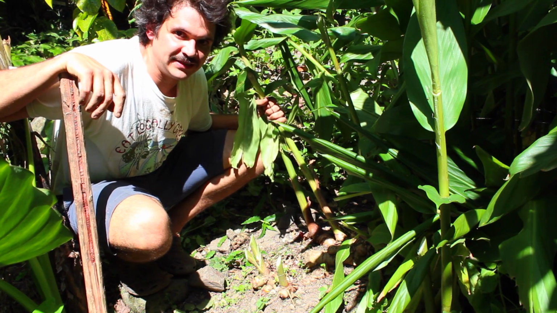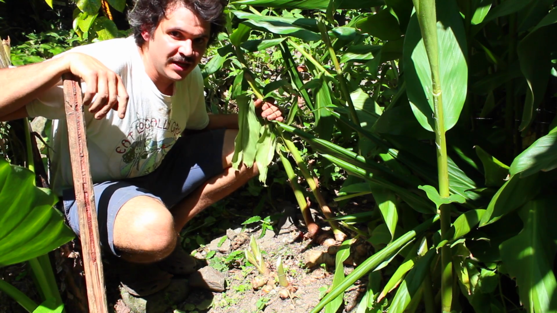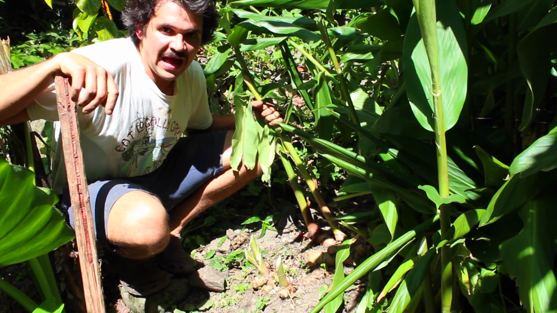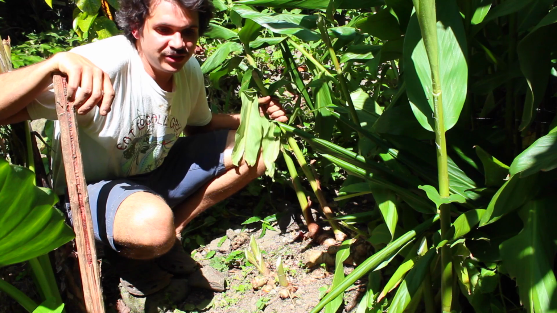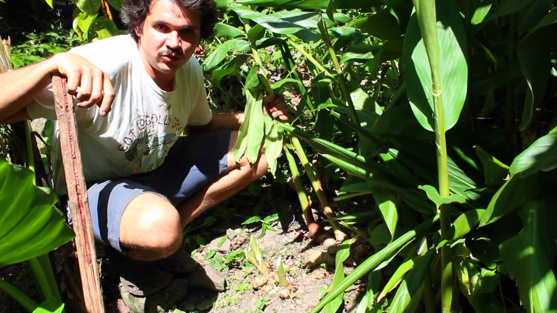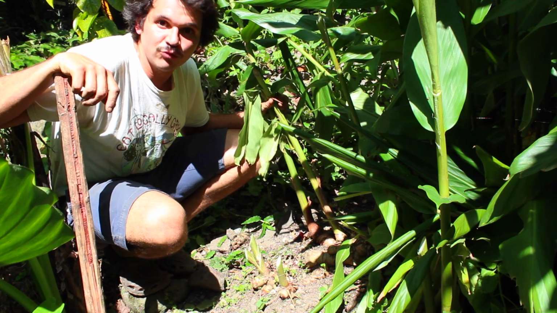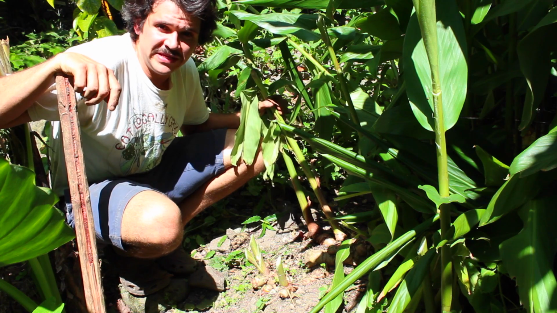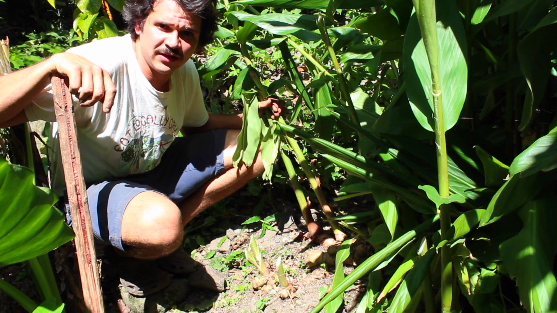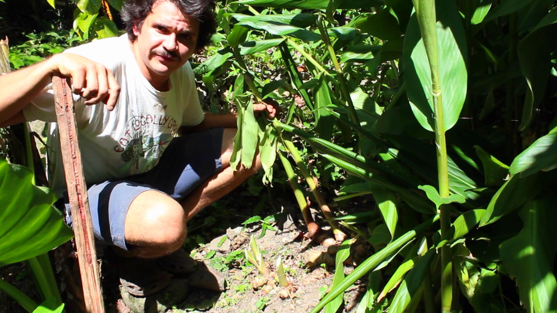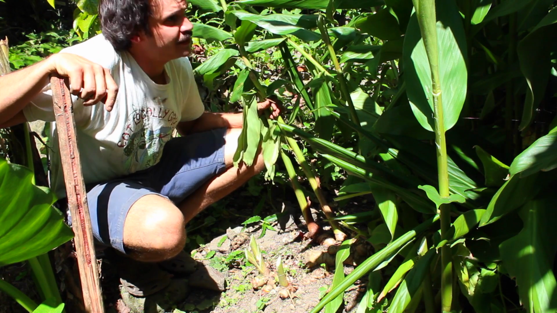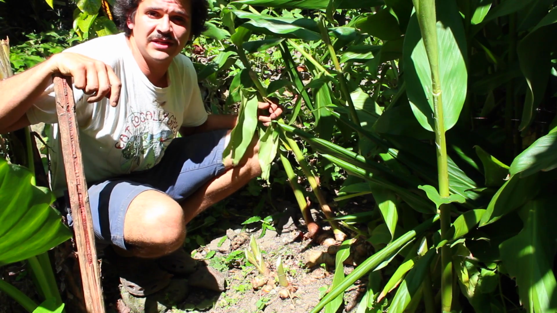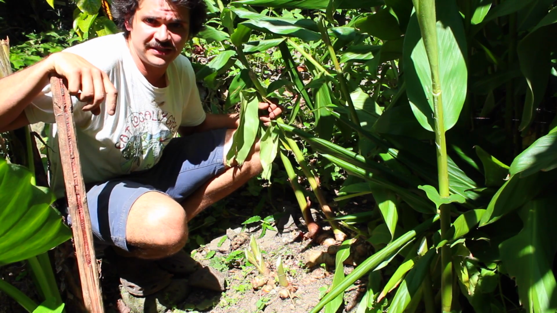One last example of root division is wild ginger. As you might expect, ginger, which is a root that we use, is also propagated by root division. But it also meets our criteria with the plant dialogue. Is there an obvious flower, fruit, or seed? There is a beautiful flower with the ginger, but it doesn't produce a very obvious seed.